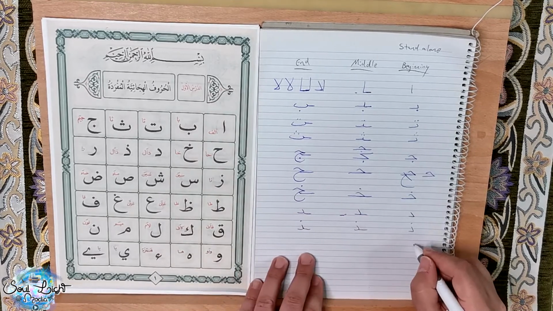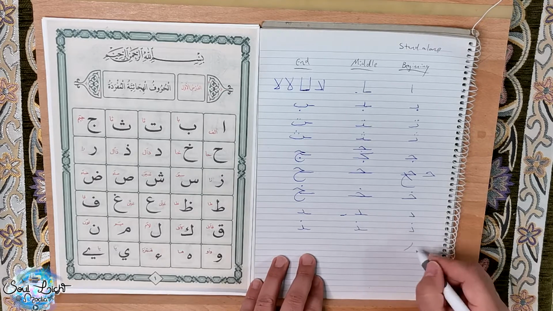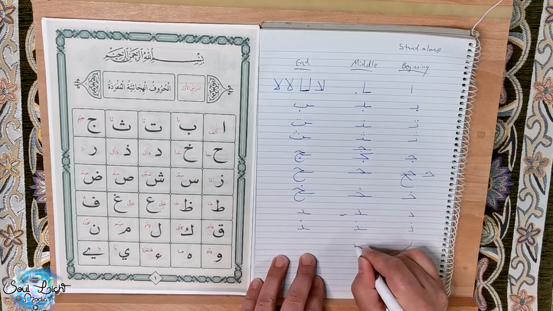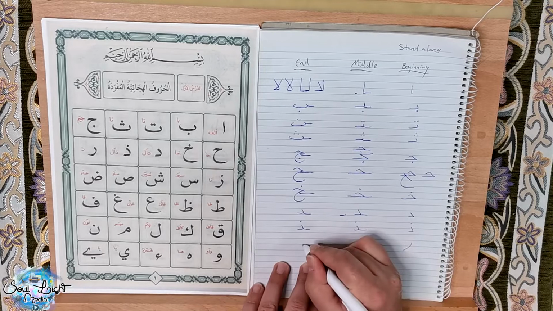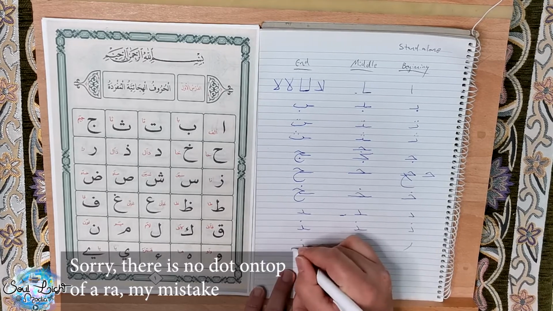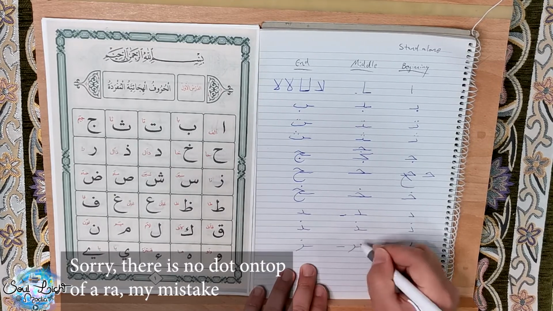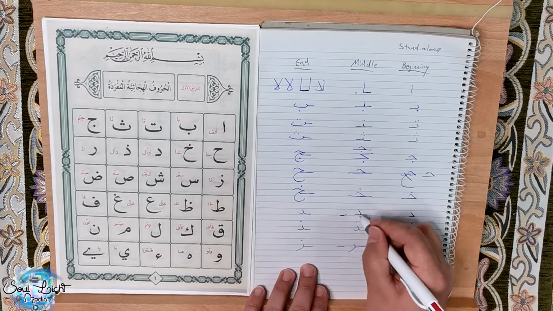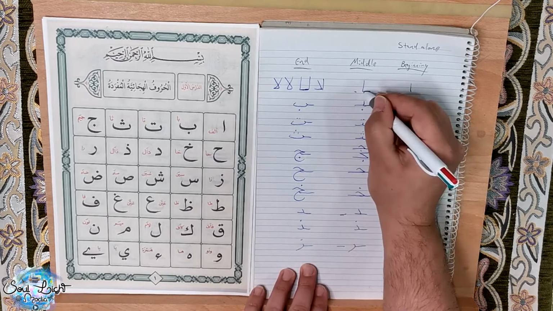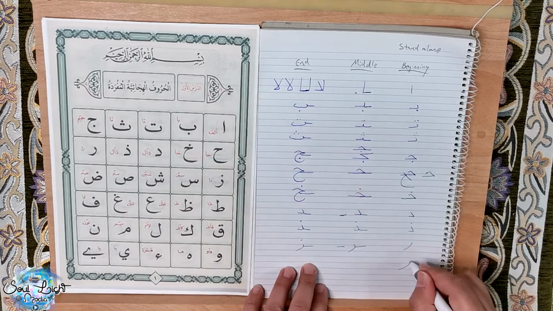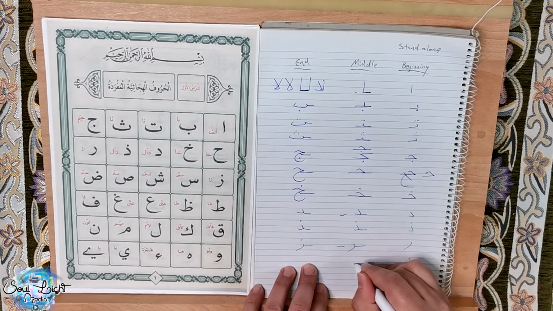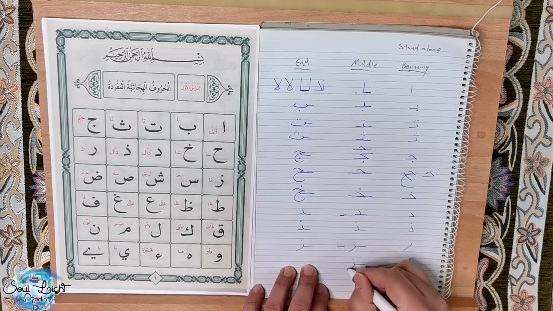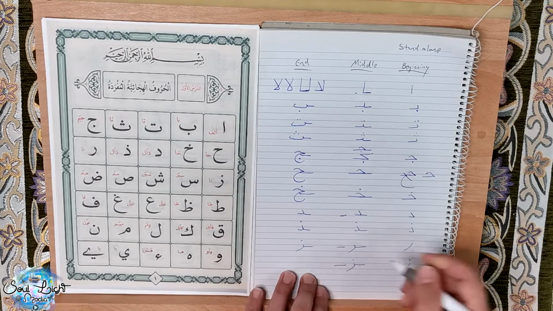Okay. Now ra is the exact same thing as well. It connects before, but it cannot connect after. It cannot connect to another word after. So you have to separate ra, you have to separate dal, you have to separate alif, and you have to separate za from the next word. You cannot connect it. It must be separate.